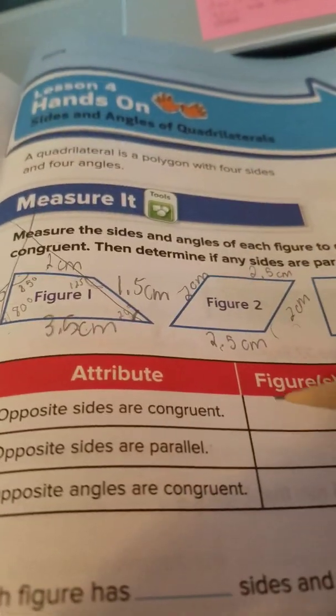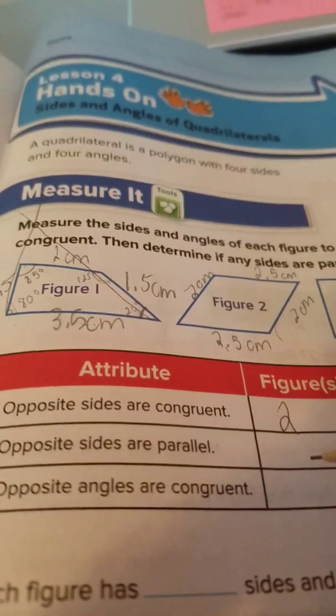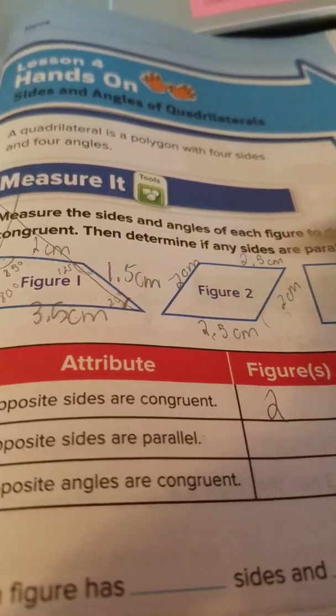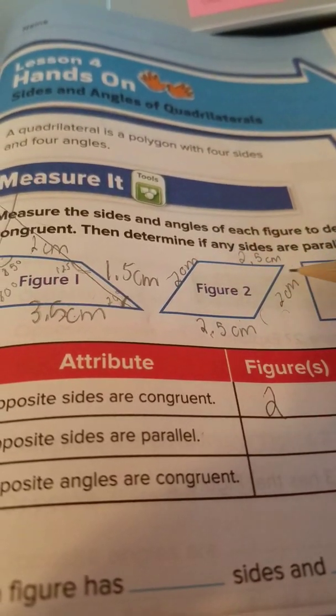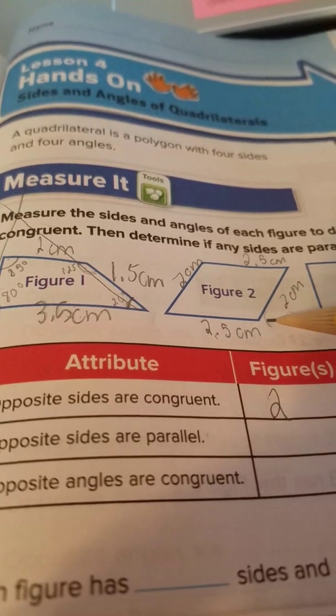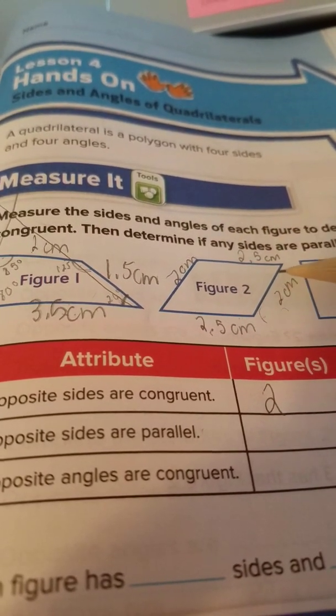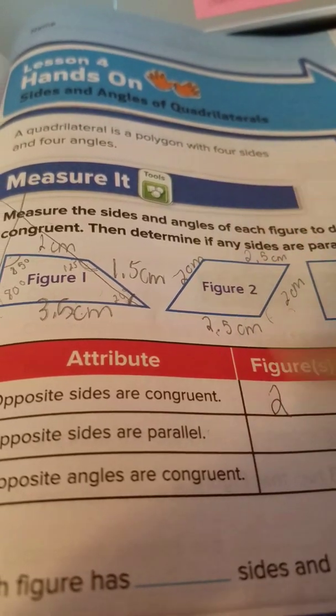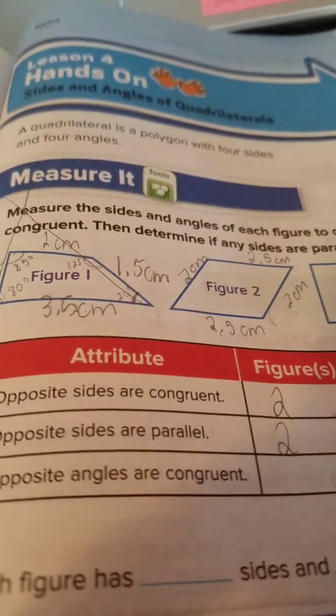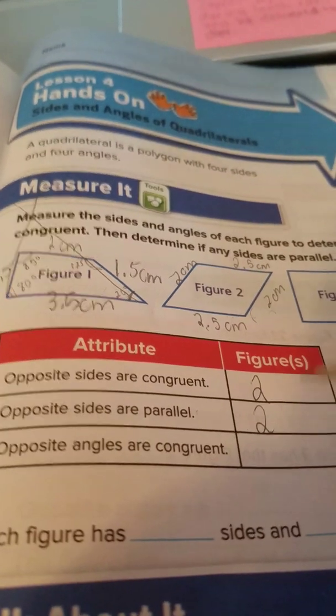Opposite sides are congruent. That is true for number 2. Opposite sides are parallel. Take a look at how these look like train tracks. The top and the bottom look like train tracks. The right and the left, they might look like train tracks kind of going at a slant. That's true here.